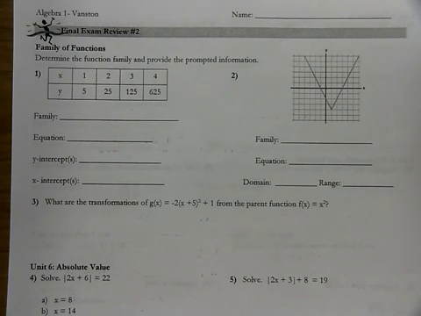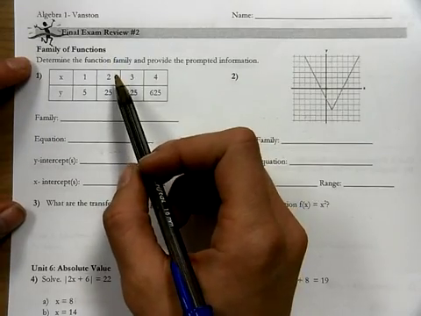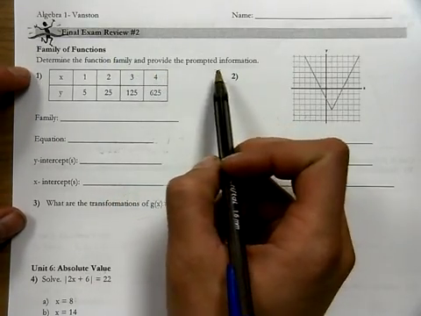In this video, we're going to talk through the solutions to the final exam review number 2 for semester 2 in Algebra 1. At the beginning, it says we're dealing with family of functions. So the first one says determine the function family and provide the prompted information.